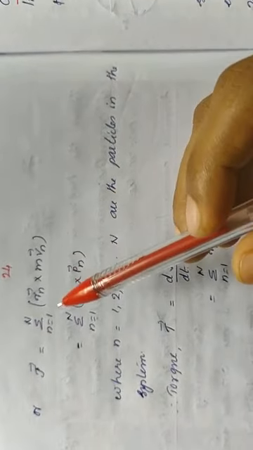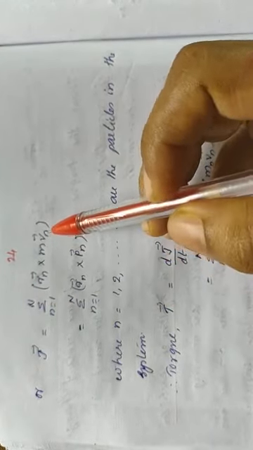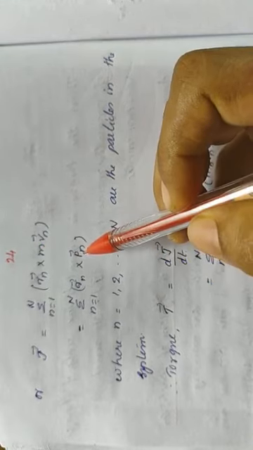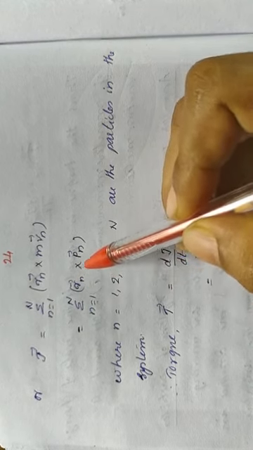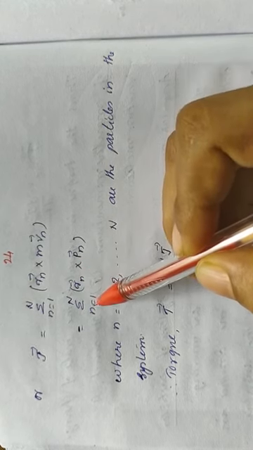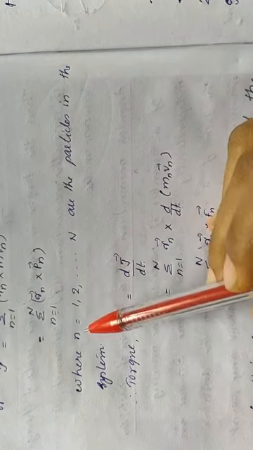So in the summation form we can write J as summation over n equal to 1 to N of Rn cross MVn. MVn is nothing but Pn. So this is summation over n equal to 1 to N of Rn cross Pn. The small n is a summation index which varies from 1 to capital N, where capital N is the total number of particles in the system.